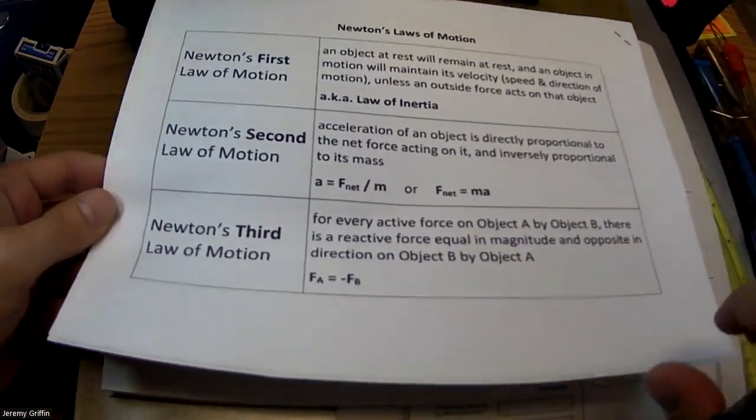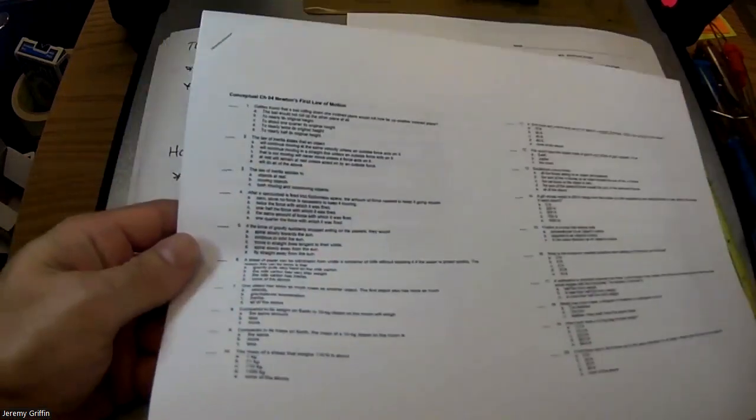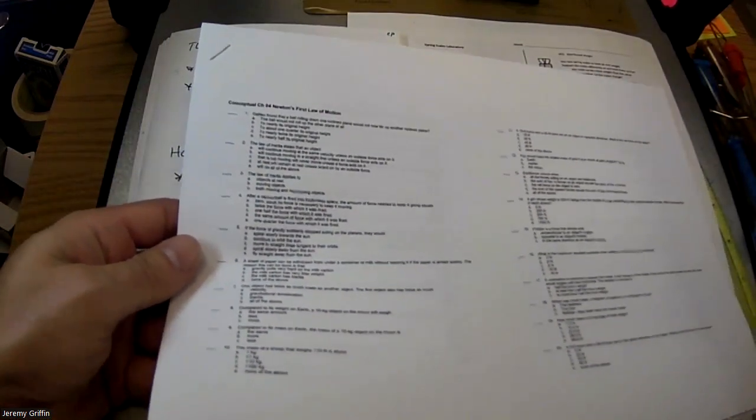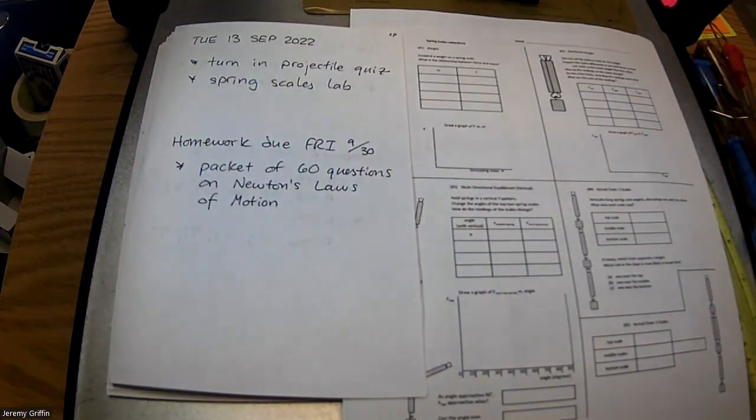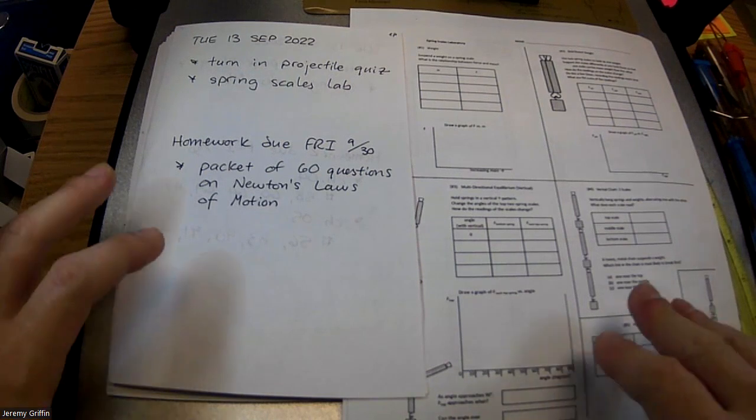So again, while you guys are doing the lab today, I'm going to staple these together and put these on your desk. We're going to go over the answers over the course of the next few weeks, and then I'll pick these up on Friday, September 30th. Just make sure you're following along, and then as long as you were, turn that in, get those points. There you go.